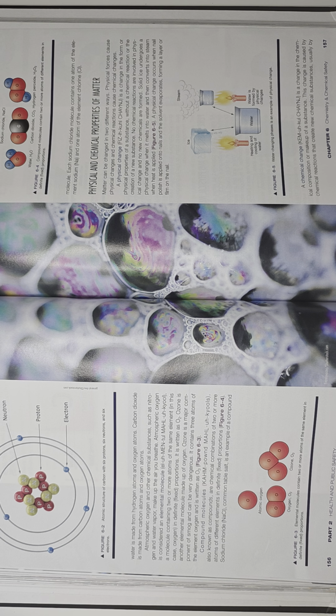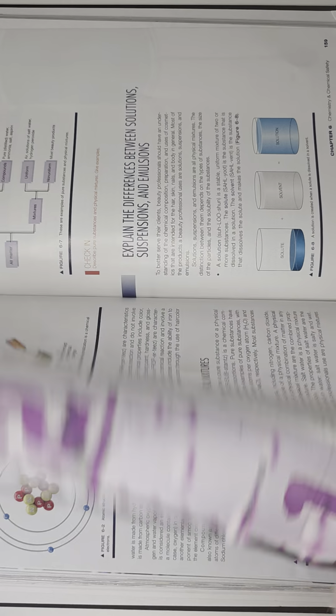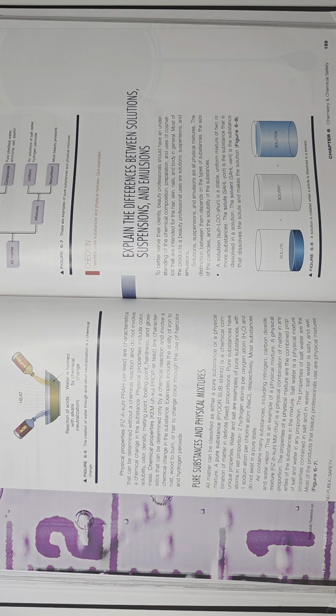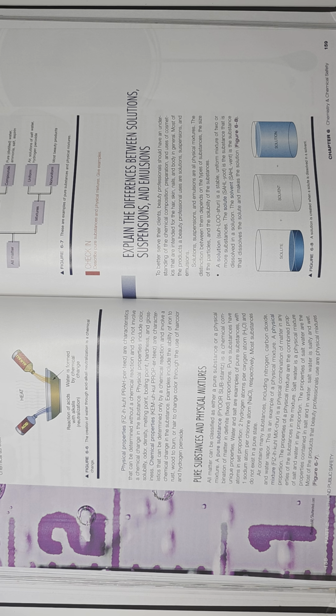A physical change occurs when nail polish is applied to the nails and the solvent evaporates, forming a layer or film on the nail. A chemical change is a change in the chemical composition or makeup of a substance. This change is caused by chemical reactions that create new chemical substances, usually by combining or subtracting certain elements. Those new substances have different chemical and physical properties.